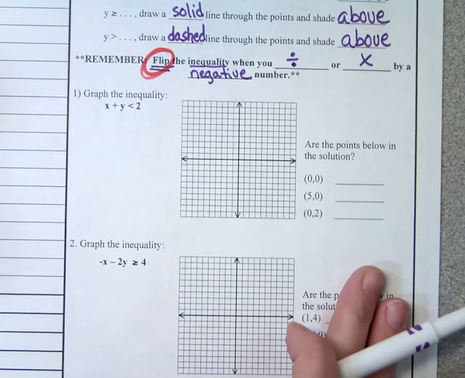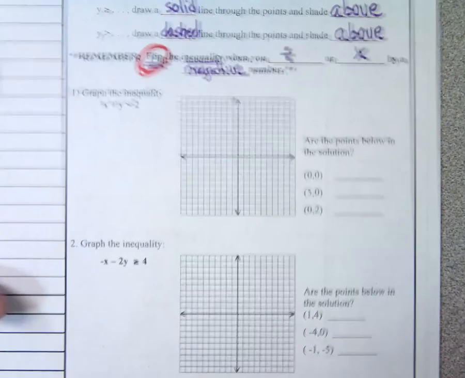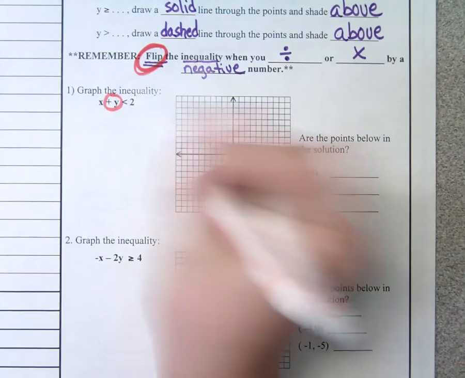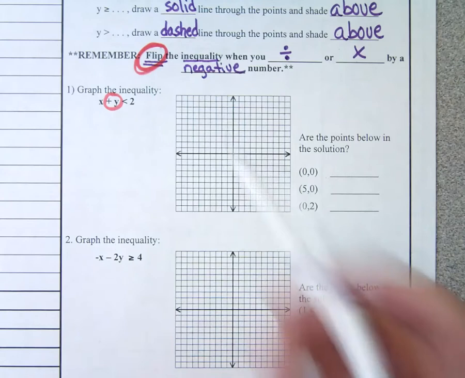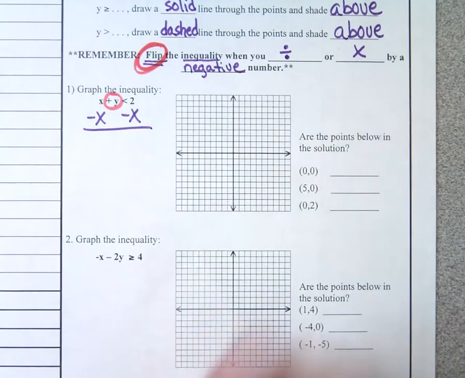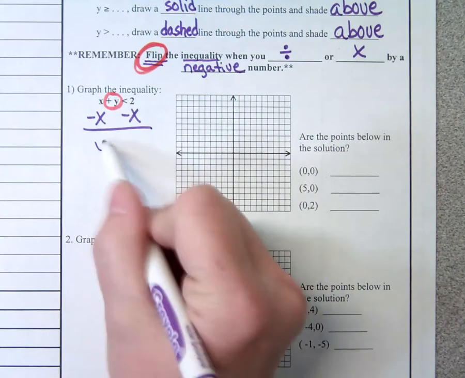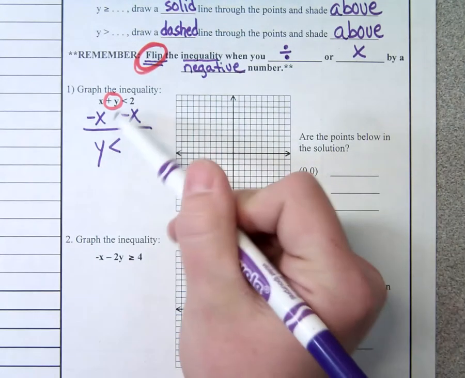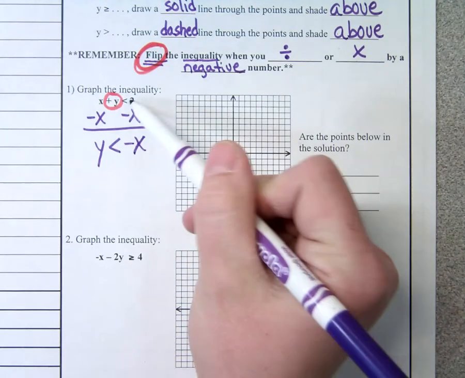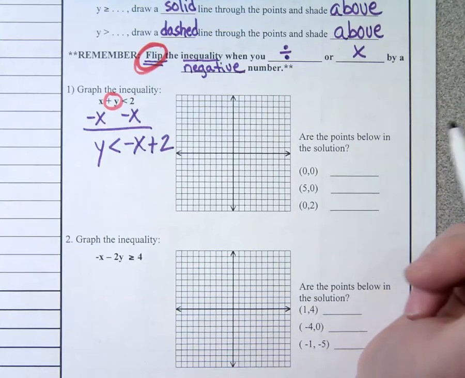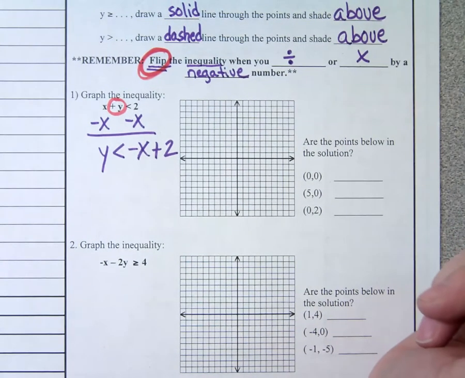Okay, here we go. Number 1. This is not solved for y, so I must do that. So first I'm going to circle everything smushed with my y. Whatever is outside the circle, I add or subtract. So I'm going to subtract x from both sides. My y drops down. My symbol drops down. I always recopy the x first. It is a minus x, and it is a positive 2. I do not need to flip the sign because I never divided by a negative or multiplied by a negative number.